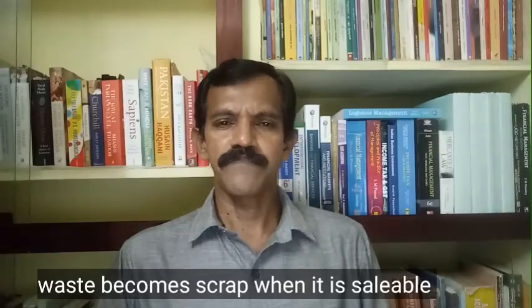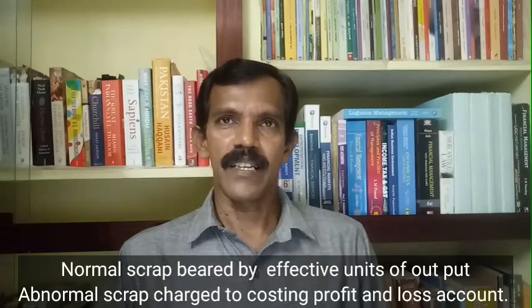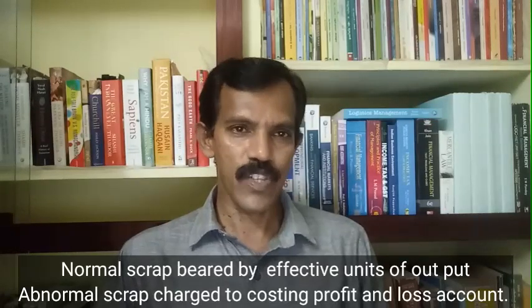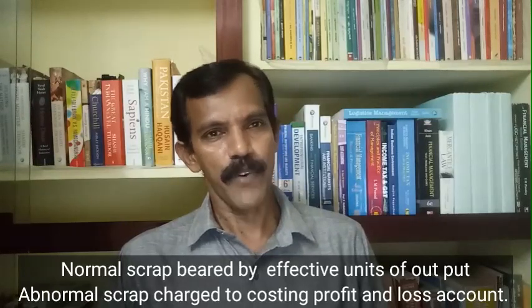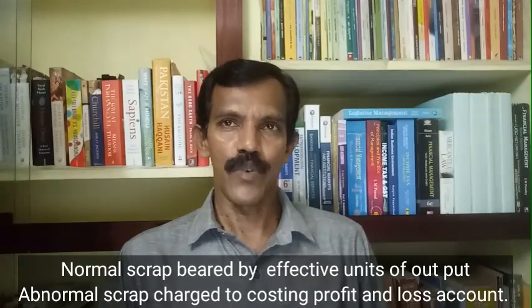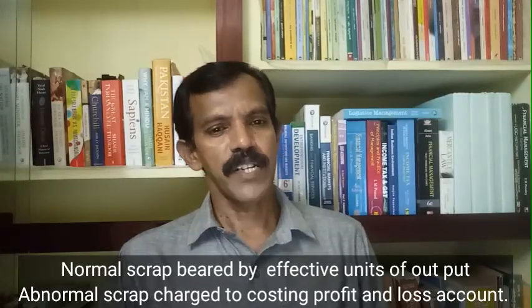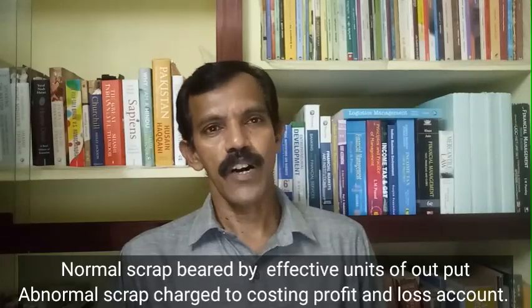We can classify scrap into two types: normal scrap and abnormal scrap. Normal scrap, we charge it to the effective units of production. It will become part of our cost of production and borne by effective units of output. But abnormal scrap, we charge it to our costing P&L account.